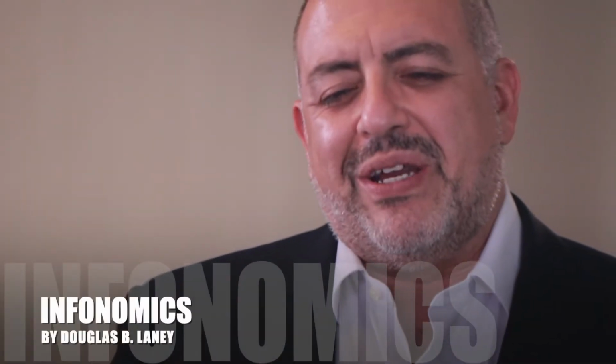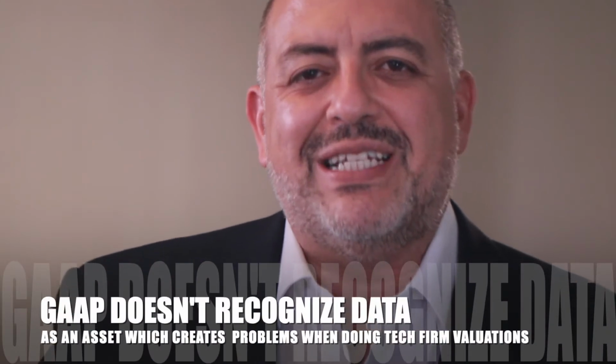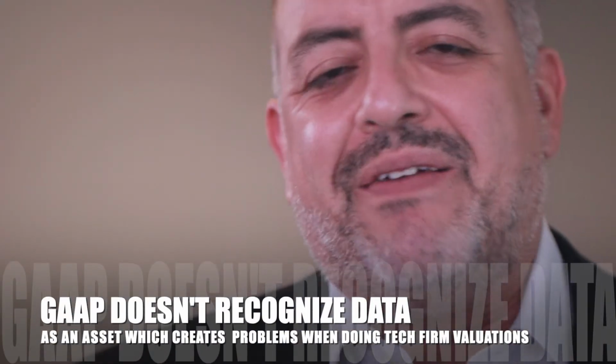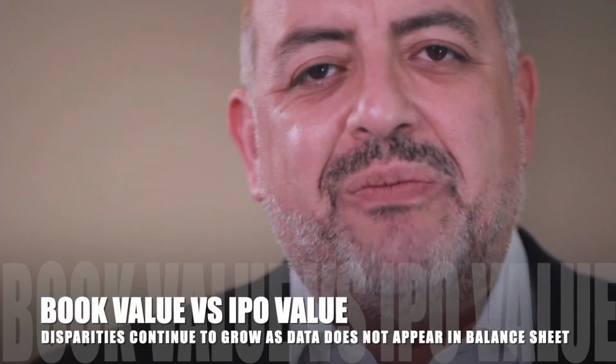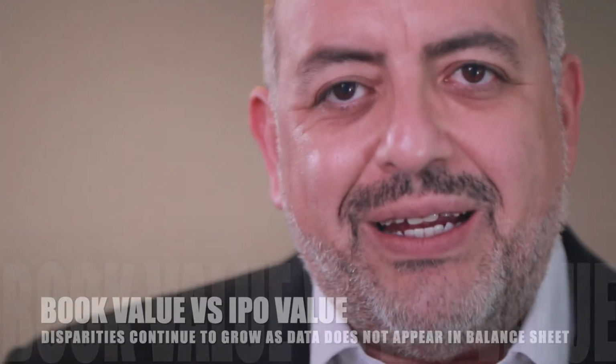In the book Infonomics, the author makes a great point that data is an asset. It's currently not recognized by GAAP standards as an asset. It creates all sorts of problems for valuation of data-rich companies like Facebook and Google, etc. And that's why he says that there's so much disparity between the book value and the IPO value, because it no longer makes any sense. What the market is valuing is all the data and all the insights that come from that data and all the monetization that can happen thanks to that data.